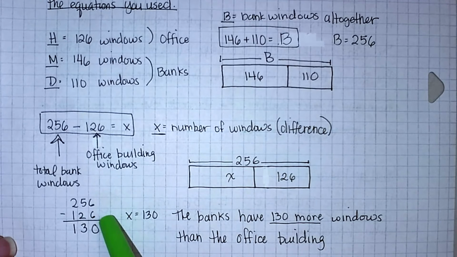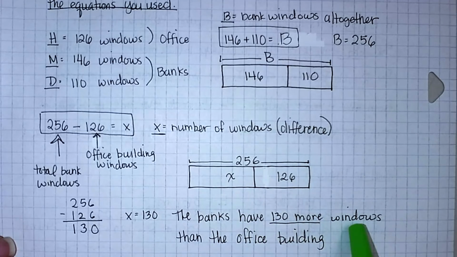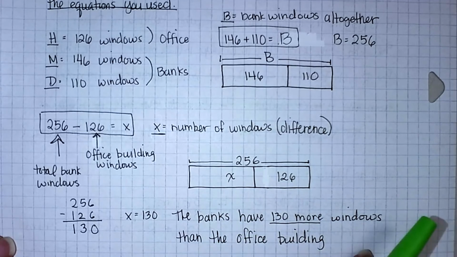So I stacked and subtracted. 256 minus 126. 6 minus 6 was 0, 5 minus 2 is 3, 2 minus 1 was 1. So X was equal to 130. The banks have 130 more windows than the office building.